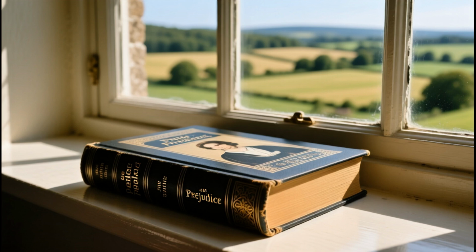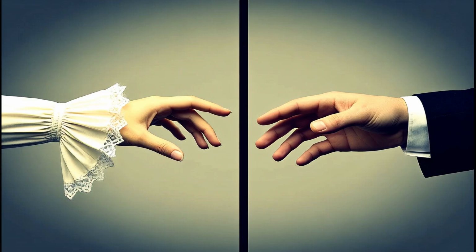At its core, Pride and Prejudice asks us to consider the powerful, often deceptive roles that pride and prejudice play in our lives. How do our preconceived notions blind us to truth? How does our own arrogance prevent us from forming genuine connections? And in a world filled with social pressures and expectations, how do we find the courage to forge our own path, to seek a love based on mutual respect and understanding rather than mere convenience or status? These are the central questions that Austen masterfully unpacks through the lives of her unforgettable characters.